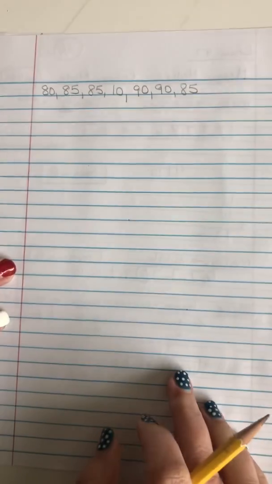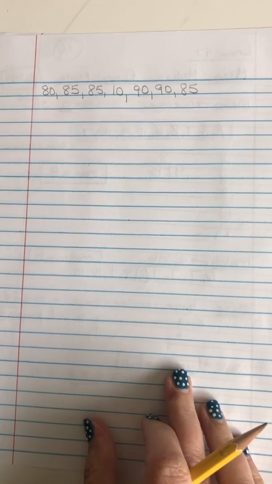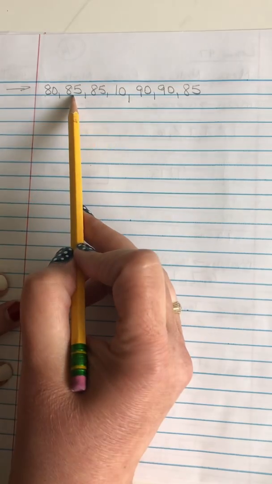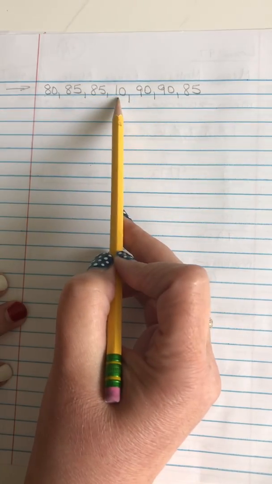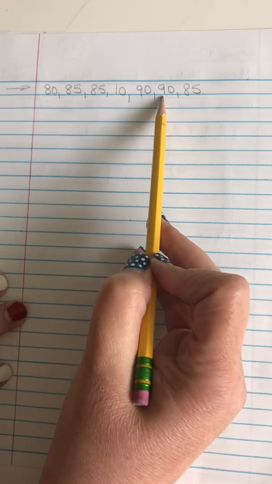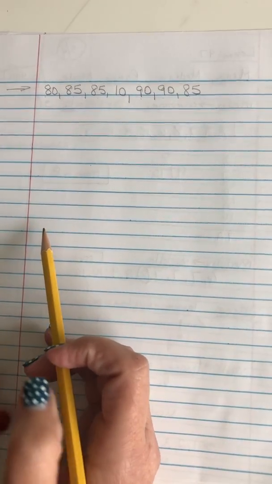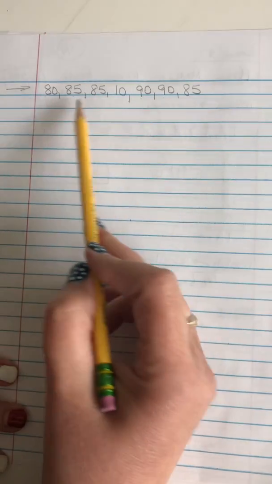If I give you this list of numbers, we have 80, 85, 85, 10, 90, 90, and 85. We kind of have a good range. Most of these numbers are really close together.